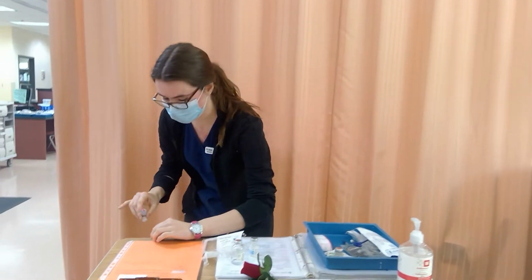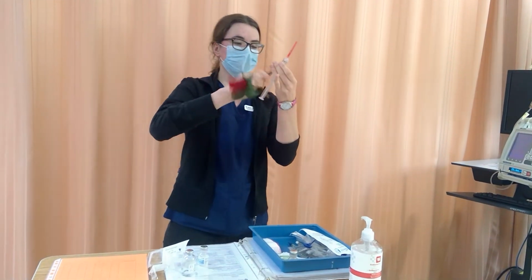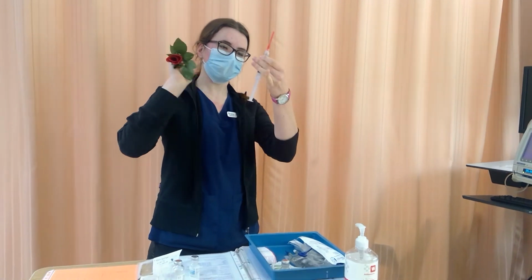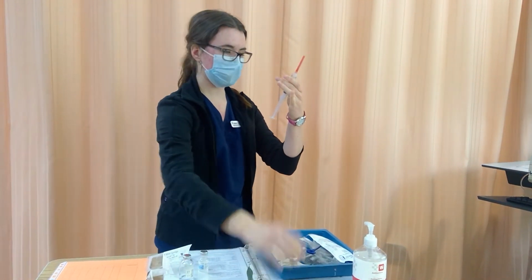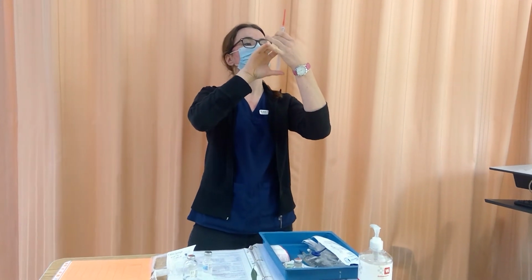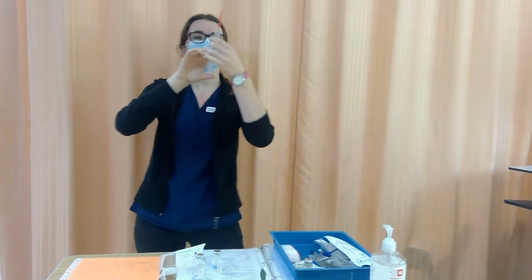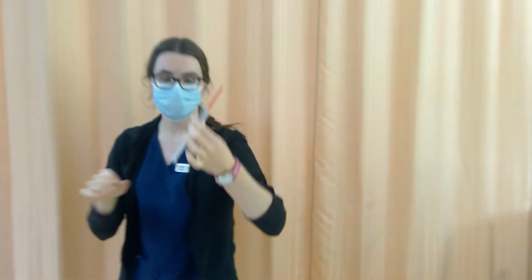Now I'm going to recap utilizing the scoop method, just to prevent any sharp injuries and also keep the hub free and making sure it's not touching the table. Tap out my bubbles. Now I'm going to recalibrate to exactly 8.2 milliliters. So I see I have 8.2 milliliters of sterile water without any bubbles.